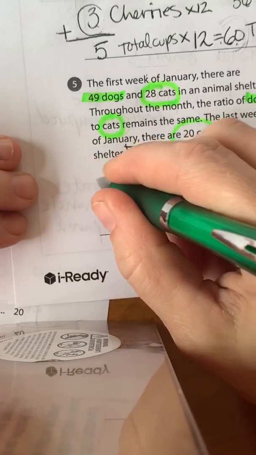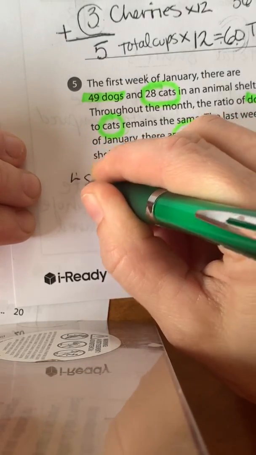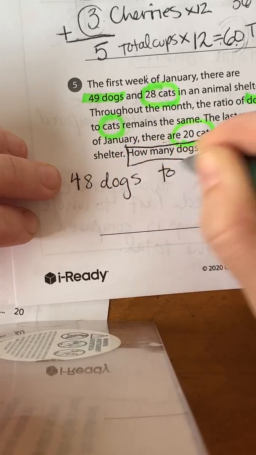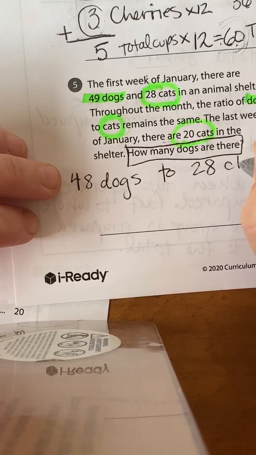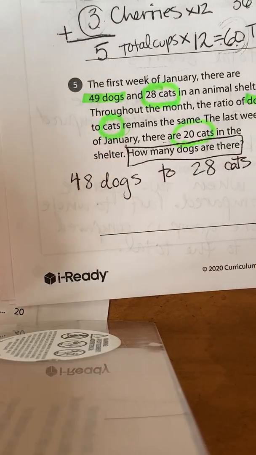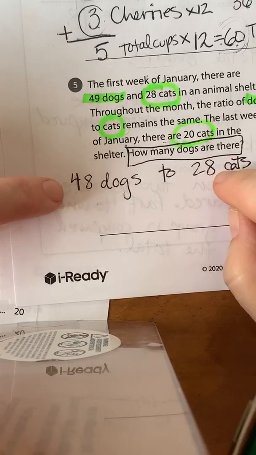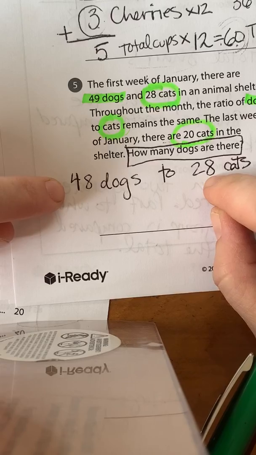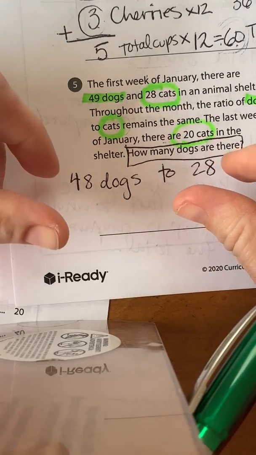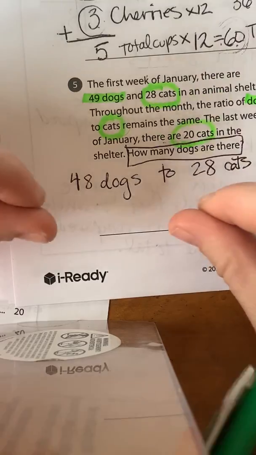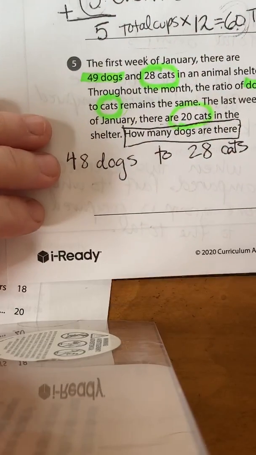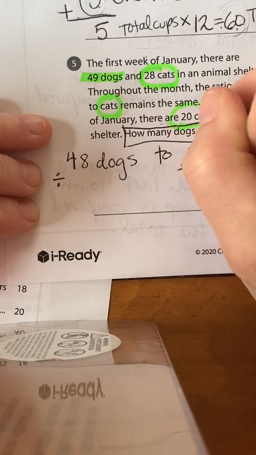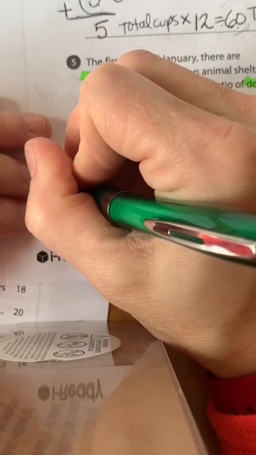Okay, so let's first write the first ratio they gave us. 48 dogs compared to 28 cats. Is there a number you can think of, a factor that could go into both of these? Because I want to work smarter, not harder. So if we make our numbers smaller, it's going to be much, much easier to crush this question. All right, so what is the GCF, or the biggest number you can think of that would go into 48 and 28?